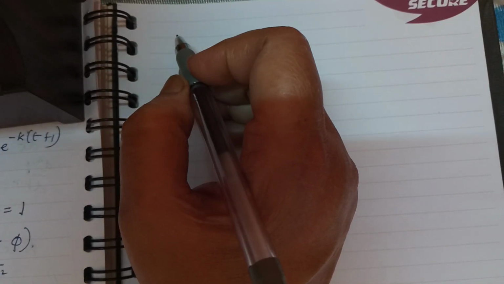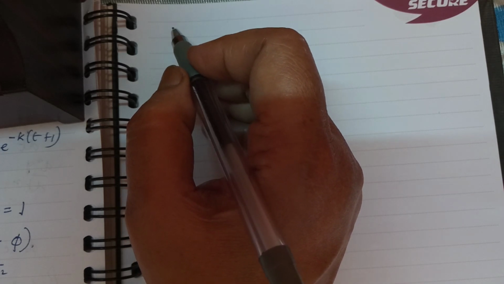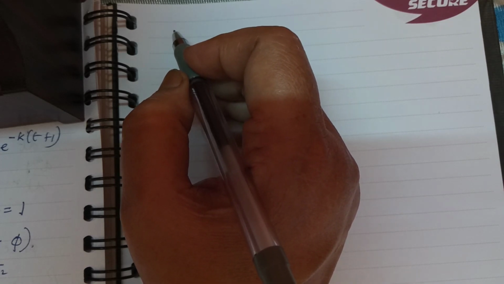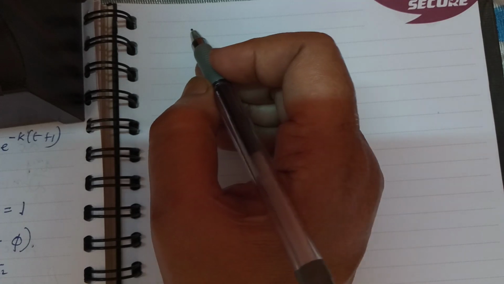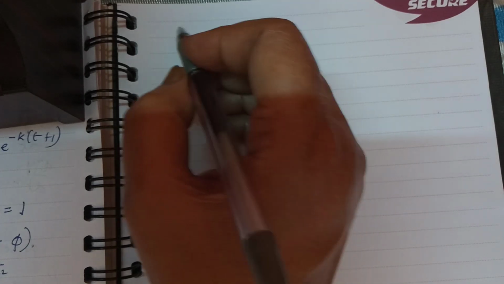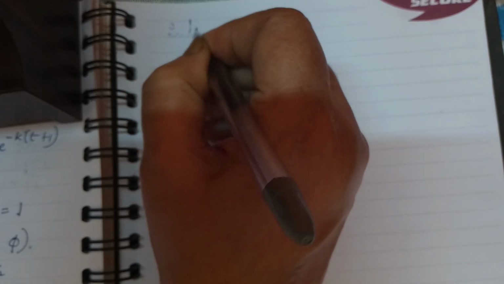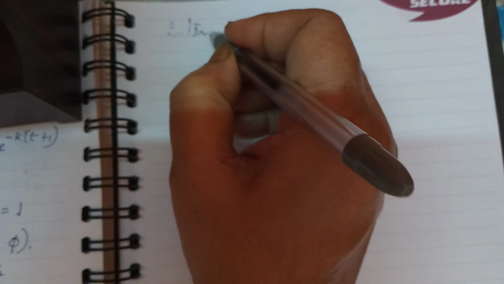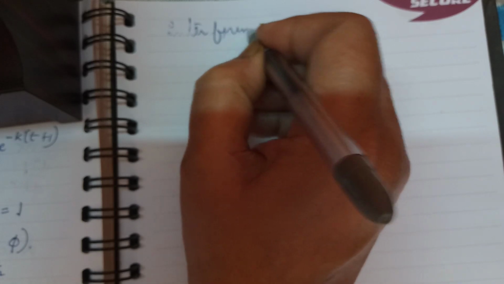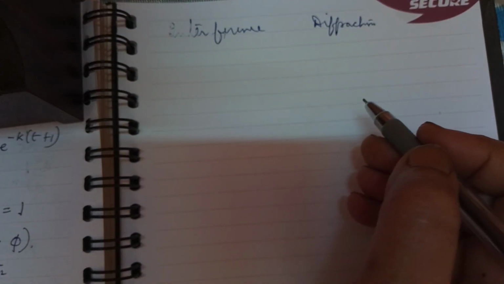Let us start our class today, an introductory class on diffraction. We have already done the single slit diffraction in our first class. Today we will start off with the difference between interference and diffraction.